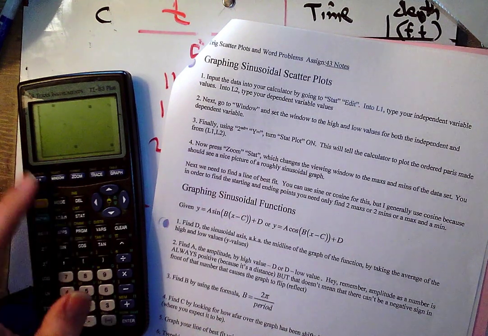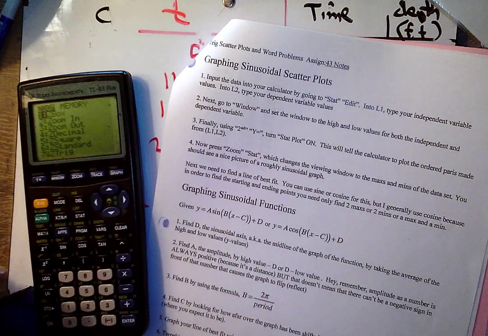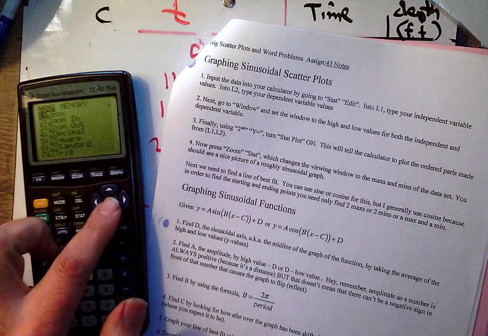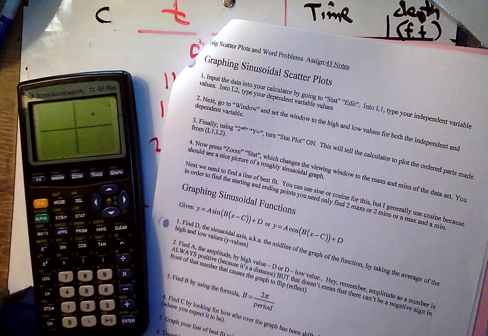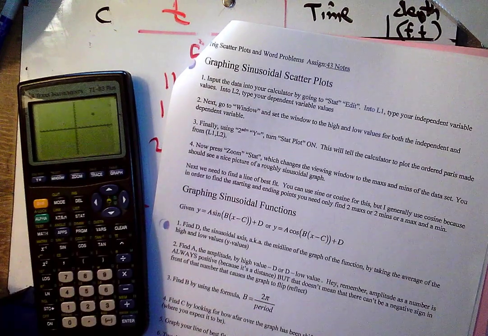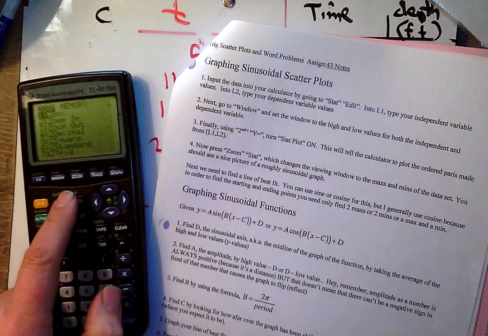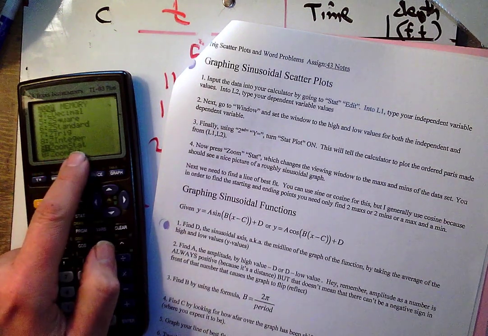You know, instead of building the viewing window ourselves, let's say I wasn't paying attention, I did zoom standard, and I see one of my scatter plot points. And I can go, oh no. If you go to zoom and then scroll down, zoom stat.